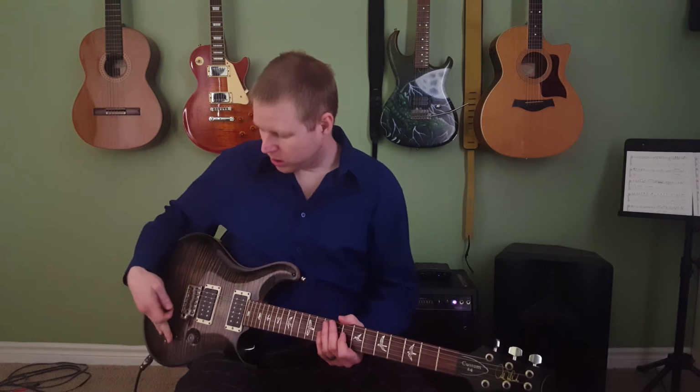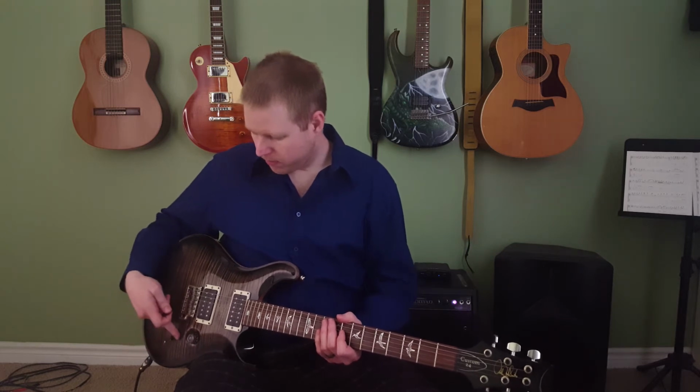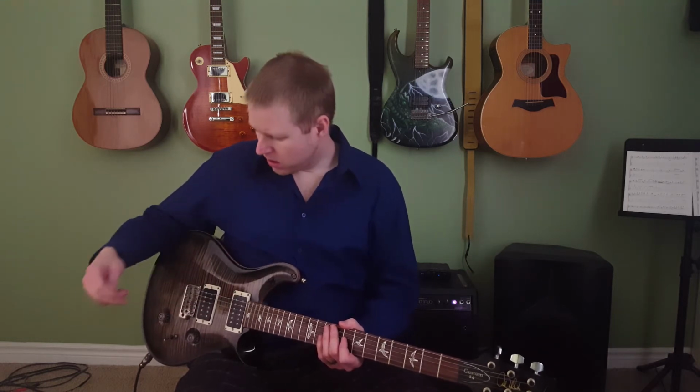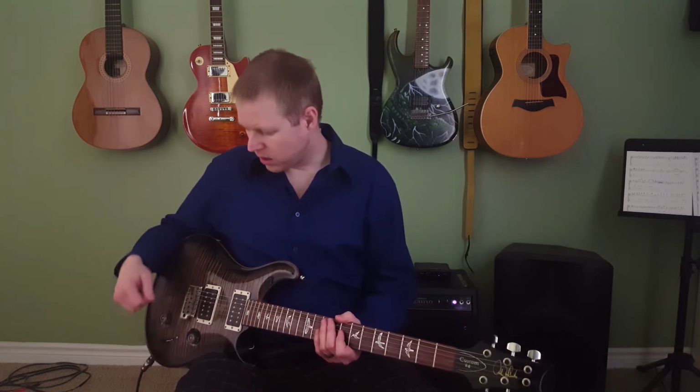You have a little switch here. The way most of these switches are programmed is that if you have it all the way up, you are only using the neck pickup, which should give you a warm tone. If you have it set in the middle, you're using both pickups, and if you have it set to the bottom, you're only using the bridge pickup.